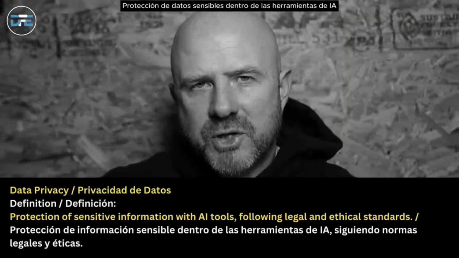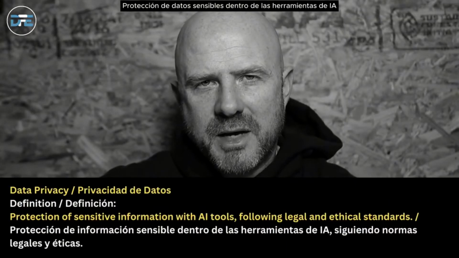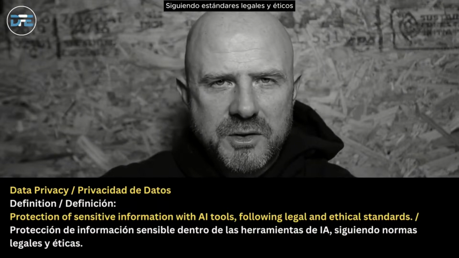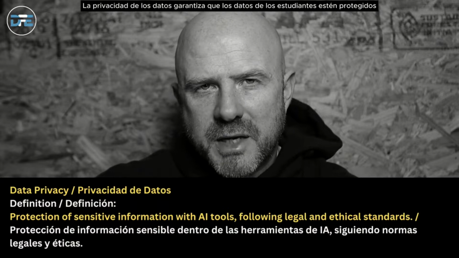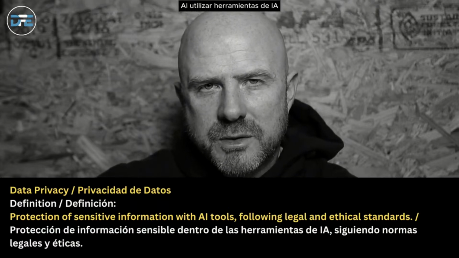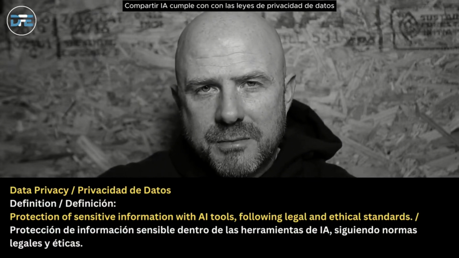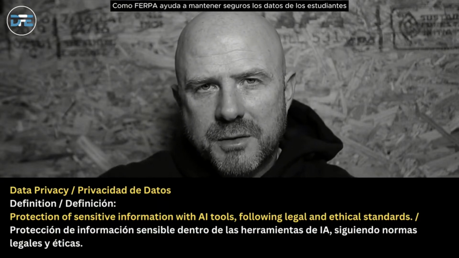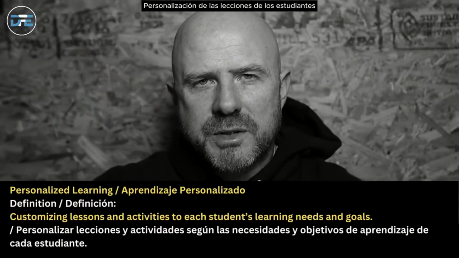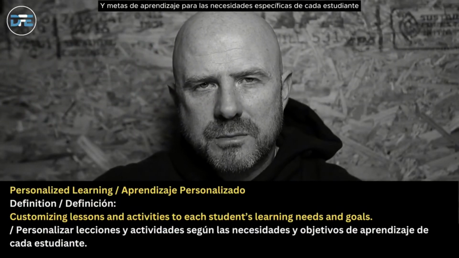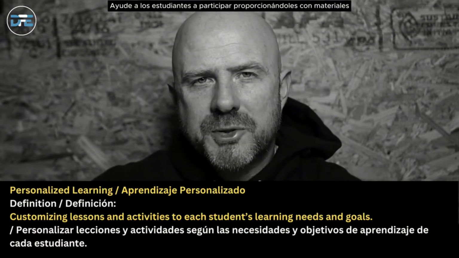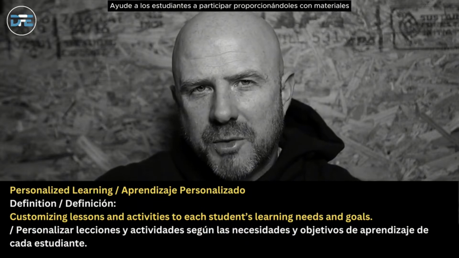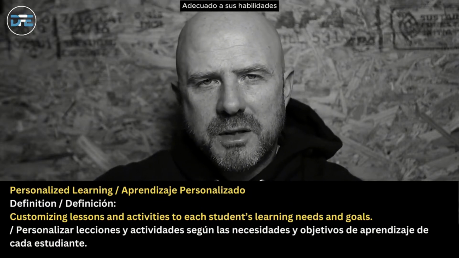Data privacy, protection of sensitive data within AI tools, following legal and ethical standards. Data privacy ensures that student data is protected when utilizing AI tools. Ensuring AI is compliant with data privacy laws like FERPA helps keep student data secure. Personalized learning, customizing students' lessons and learning goals to each specific student's needs. AI-powered personalized learning helps students engage by providing them with materials suited to their abilities.